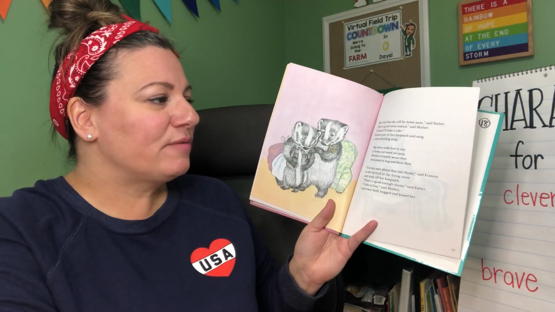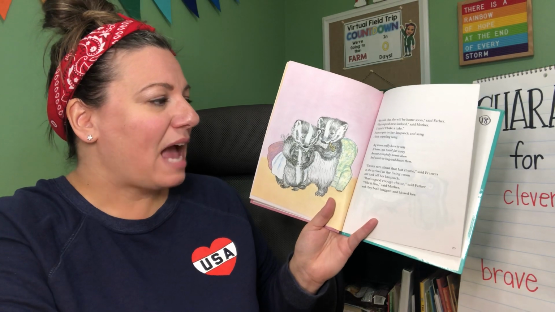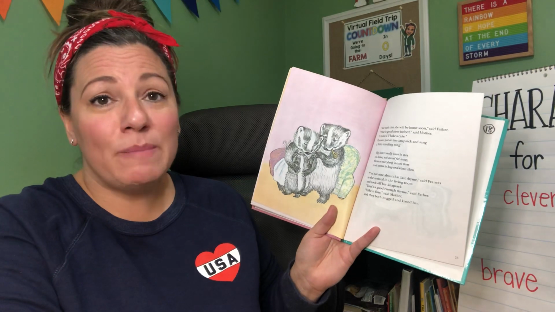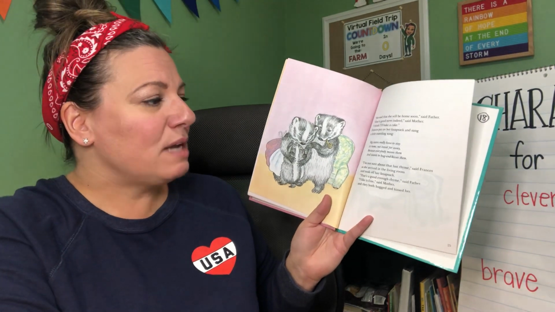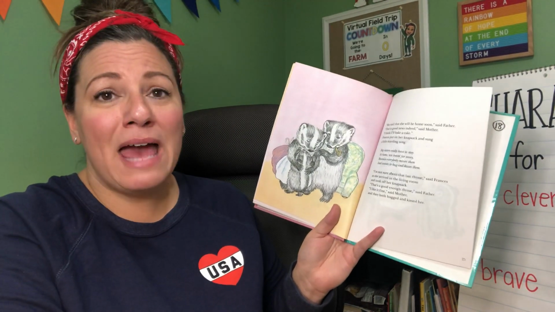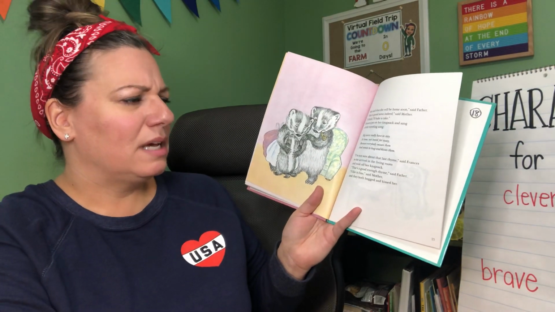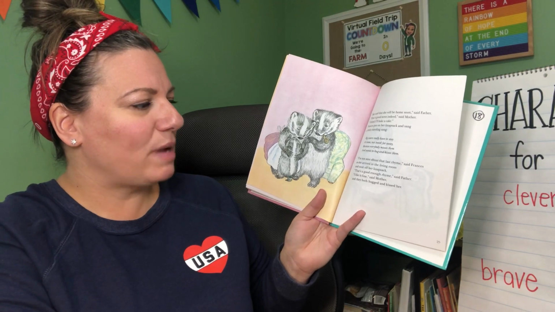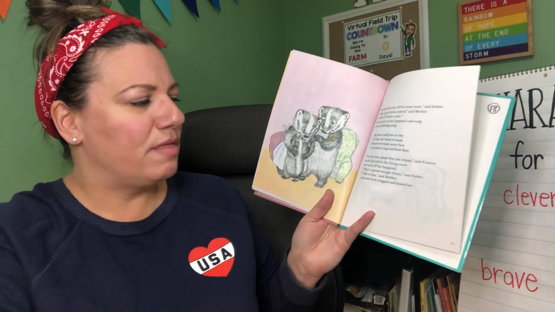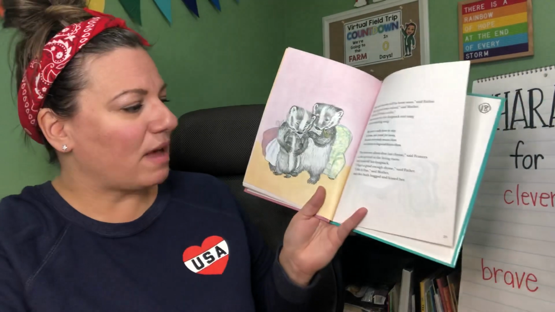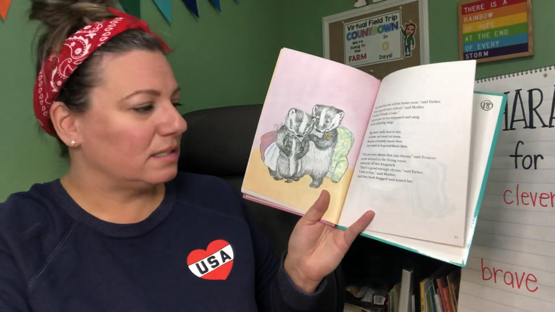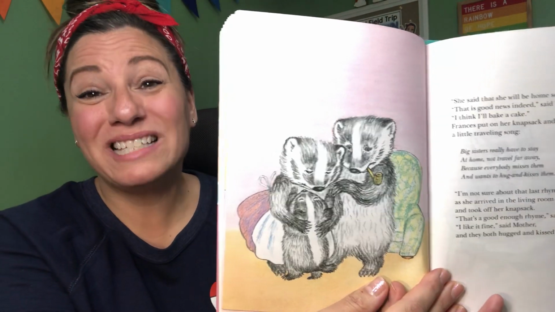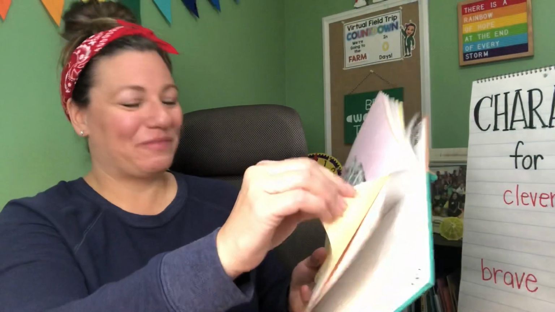Big sisters really have to stay at home, not travel far away, because everybody misses them and wants to hug and kiss them. I'm not sure about that last rhyme, said Frances as she arrived in the living room and took off her knapsack. That's a good enough rhyme, said Father. I like it fine, said Mother, and they both hugged and kissed her. So Frances is back home from the dining room.